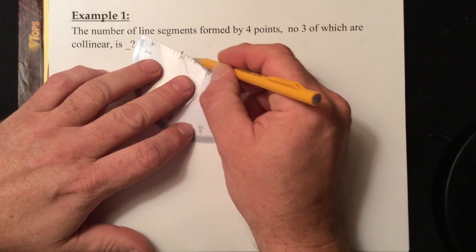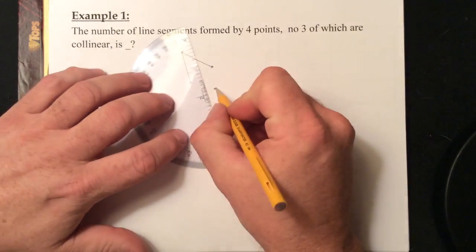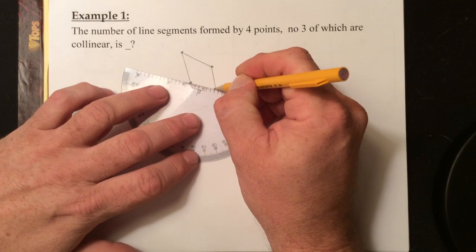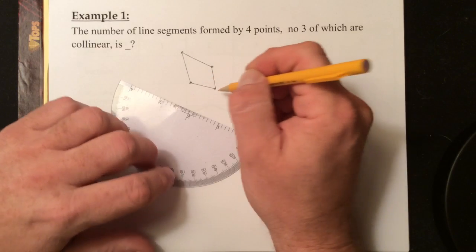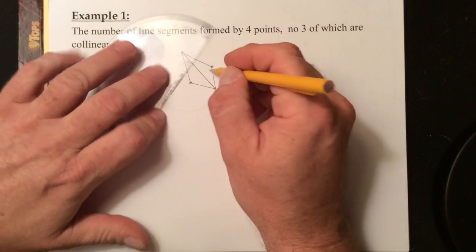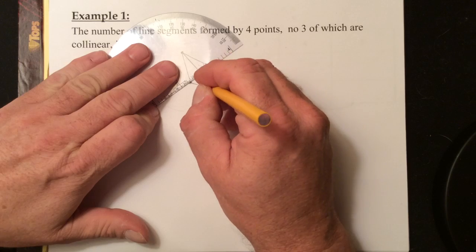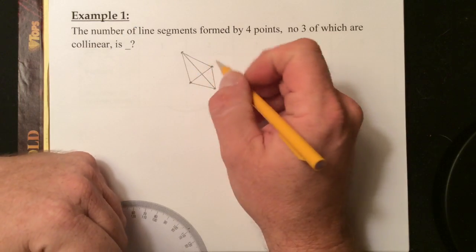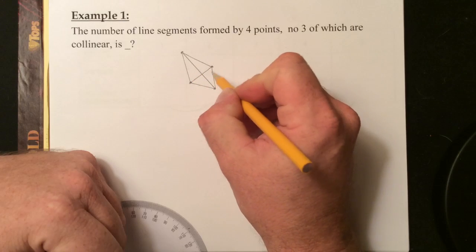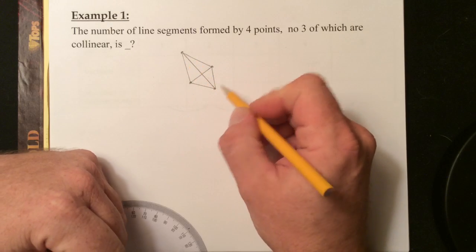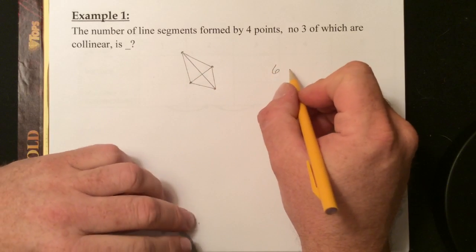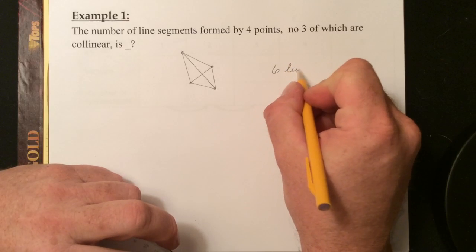So there's one, there's another, here's a third, here's another segment between 2 points, there's another segment right here, and one more between those 2 points. So we count those line segments up and we have our answer. 1, 2, 3, 4, 5, 6. So the answer is 6 line segments.